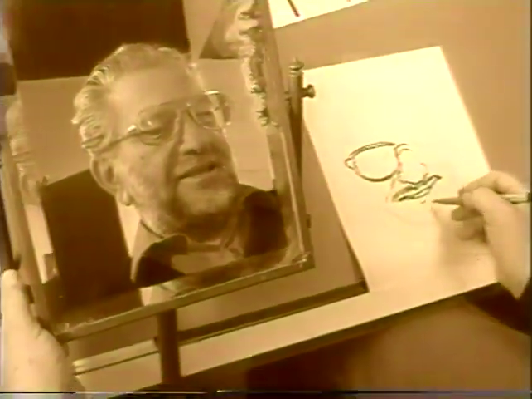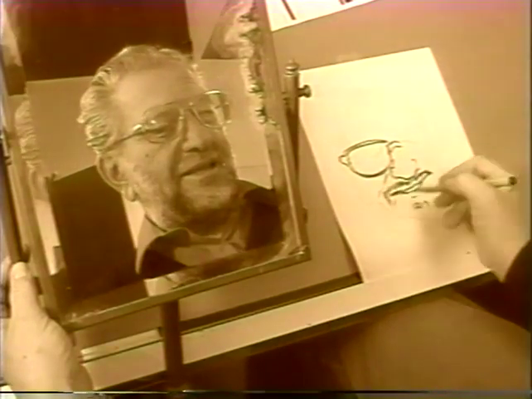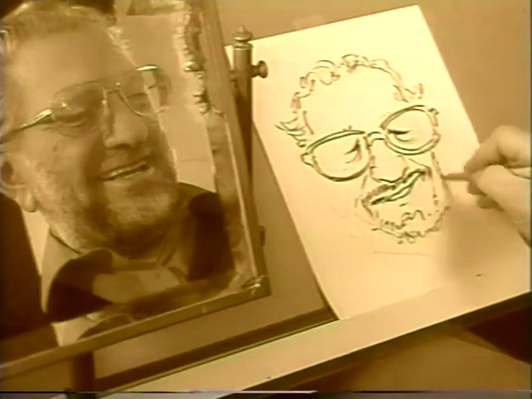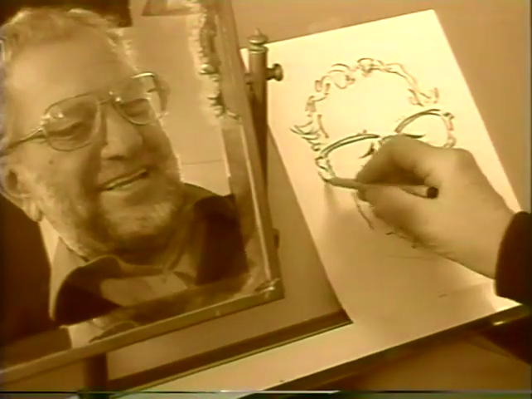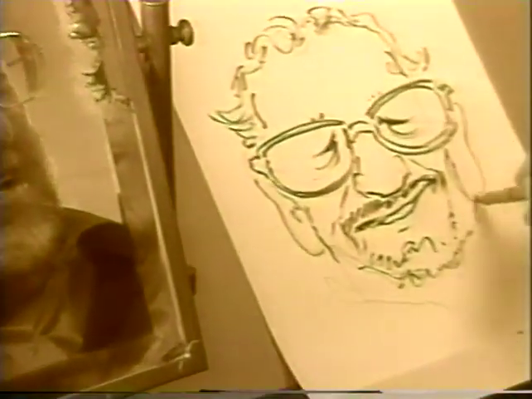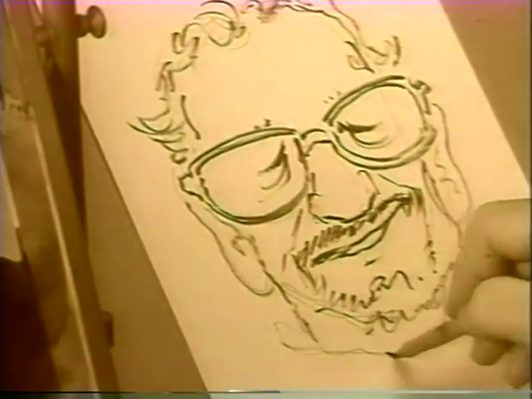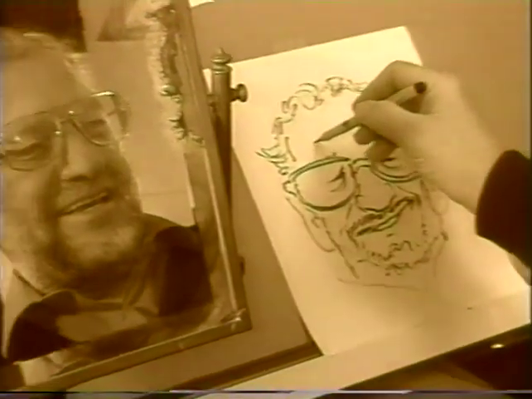Now let's have some fun. Make up your own monsters. Look in the mirror. Use that mirror to learn to draw facial expressions. Copy what you see. Using yourself as a model is not only convenient, it's also inexpensive.